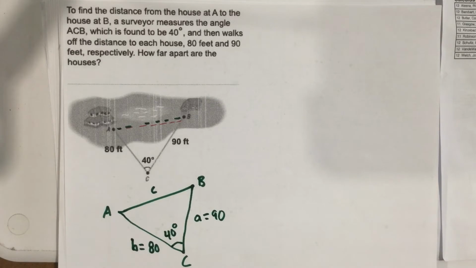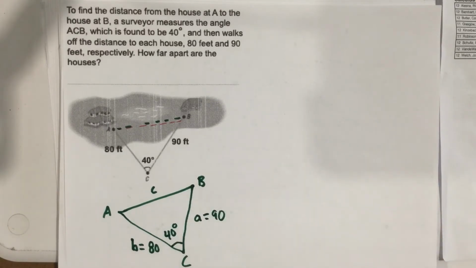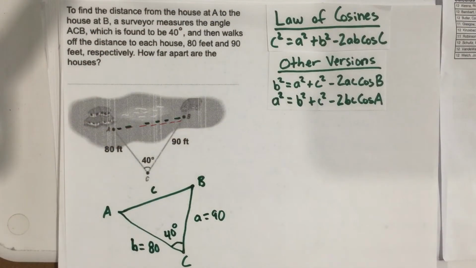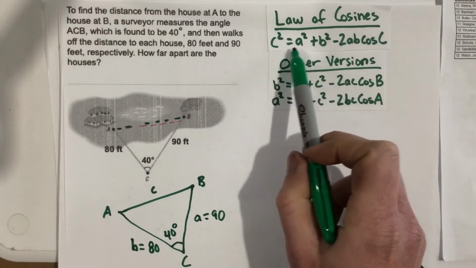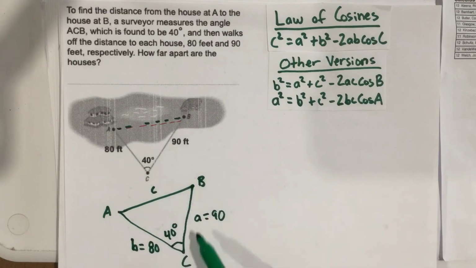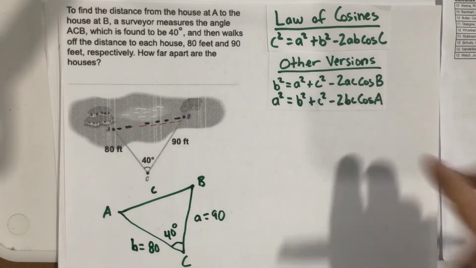In here they give us side lengths a and b. We're looking for little c. They give us the angle C. If we go to our versions of the law of cosines, you'll see the version we want to use is just the normal one, c squared equals a squared plus b squared, because we're trying to find little c. And they give us a, b, and big C. So they give us all that information. So this one's pretty straightforward.